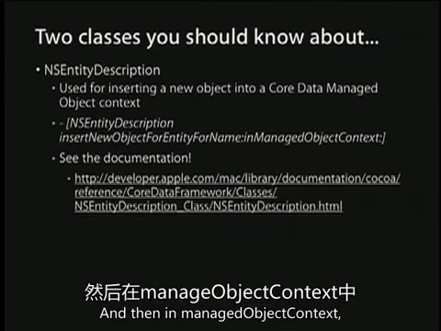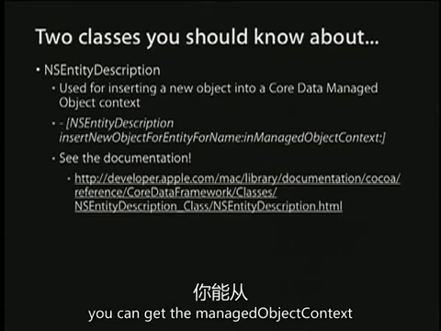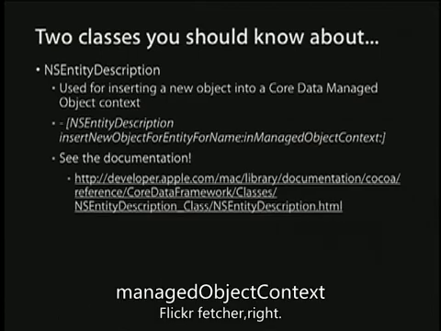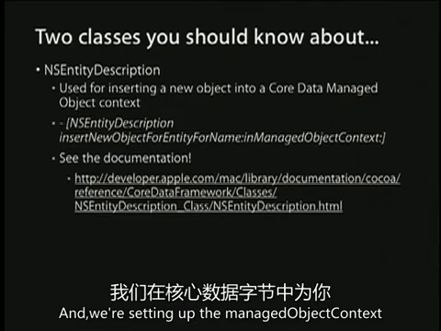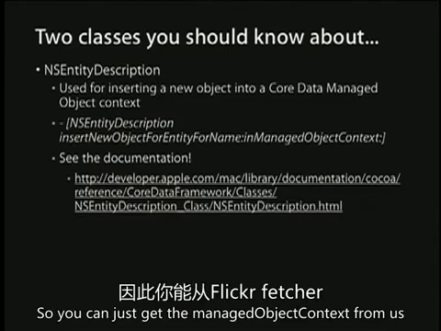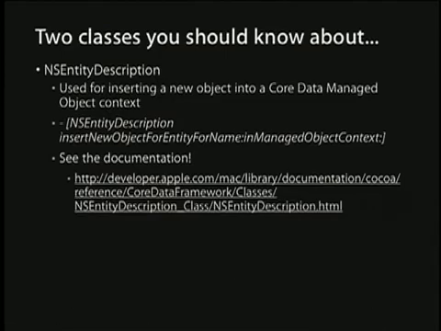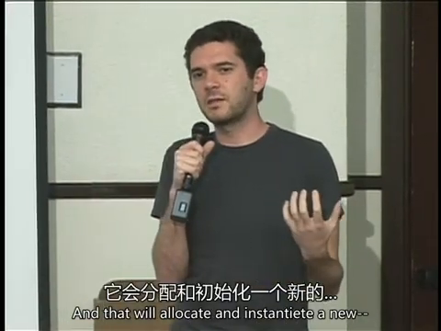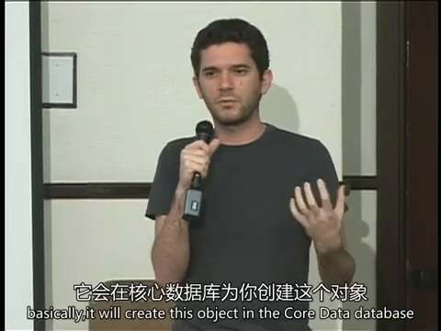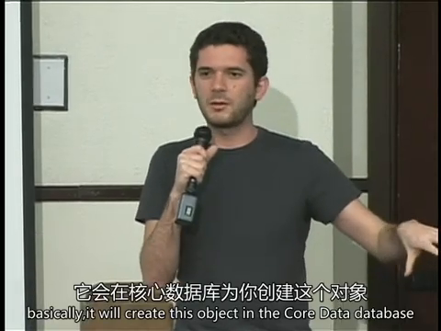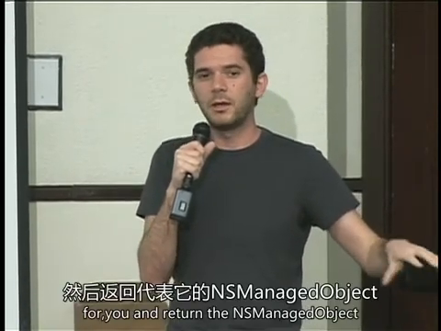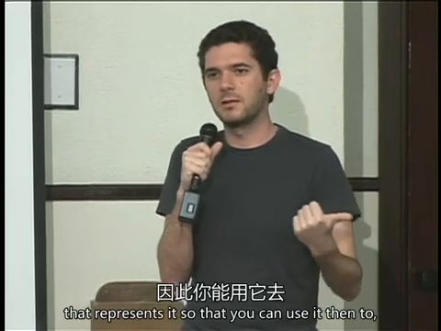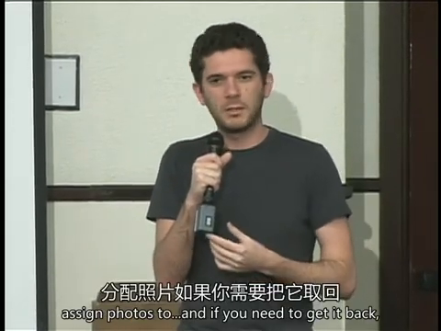And then for the managed object context, you can get it from the Flickr fetcher. We're setting up the managed object context and the Core Data bits for you, so you can just get the managed object context from the Flickr fetcher and pass that there, and that'll allocate and instantiate a new object. Basically, it'll create this object in the Core Data database for you and return the NSManagedObject that represents it, so that you can then use it to assign photos to.